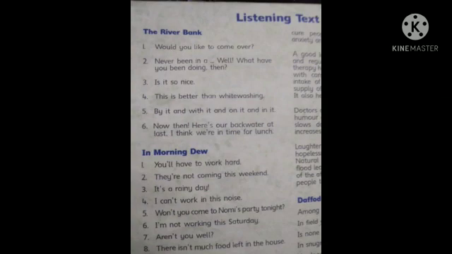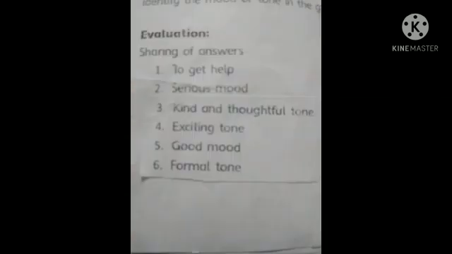Now, for this activity, the answers are given on the next page, and you will check what type of mood or tone each sentence has. For example, the first one is to get help. We use such type of sentences. Second is a serious mood. In third, kind and thoughtful tone, exciting tone, good mood, and formal tone.